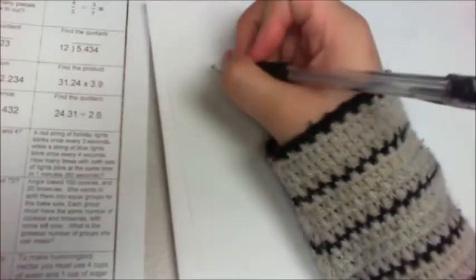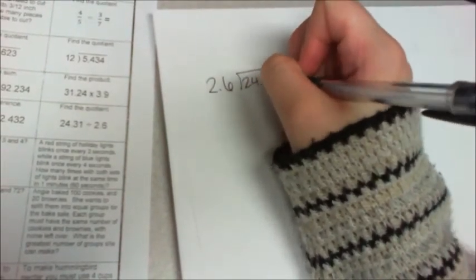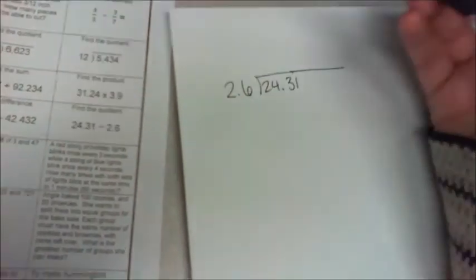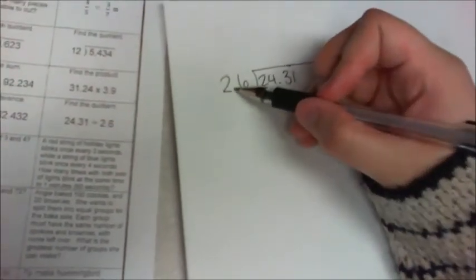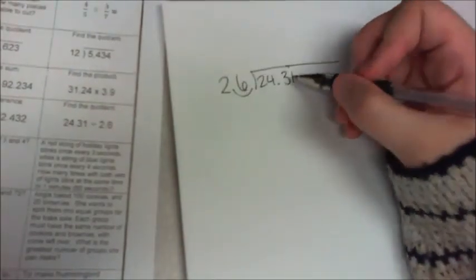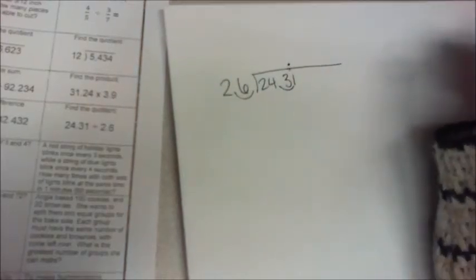The next one is another long division one, the ones we all know and love. We have 24.31 divided by 2.6. So first things first, when we have a decimal in our divisor, we like to move it out so we can make it a 26. Whatever we do out here, we do it in here too, and then we pop the decimal up on top.